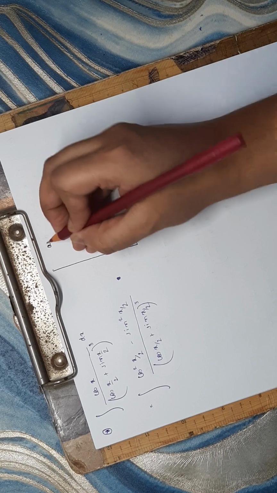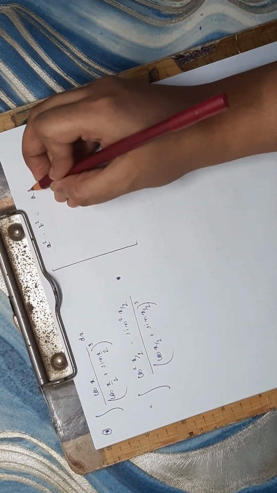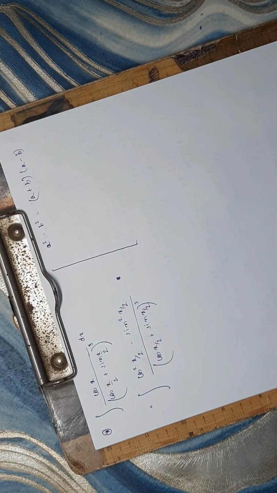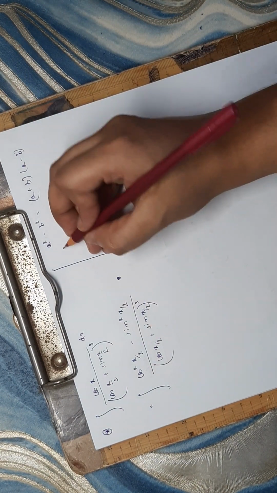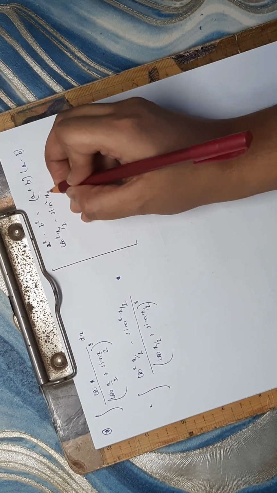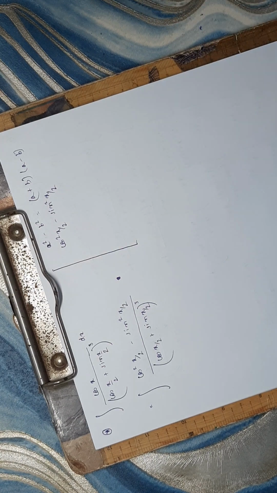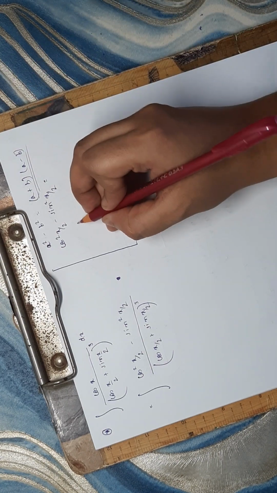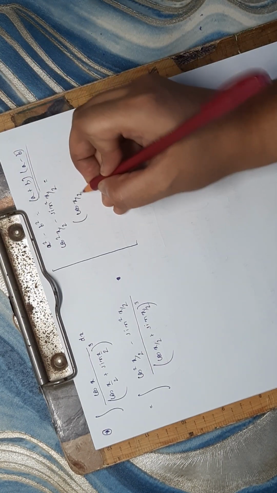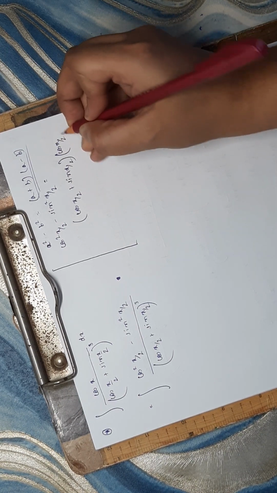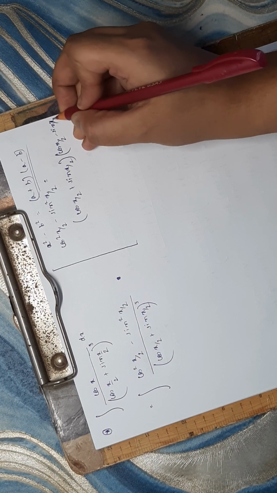As you know, a square minus b square is nothing but a plus b into a minus b. We are very well aware of this particular formula. So here we have cos square x/2 minus sin square x/2, where cos x/2 is considered as a and sin x/2 is considered as b. So just apply the formula of a plus b into a minus b. We will get cos x/2 plus sin x/2 into cos x/2 minus sin x/2.